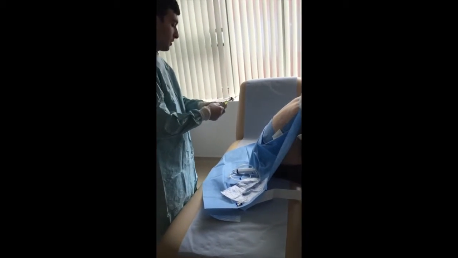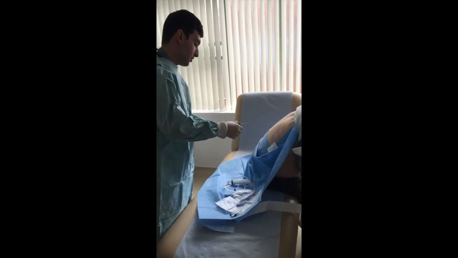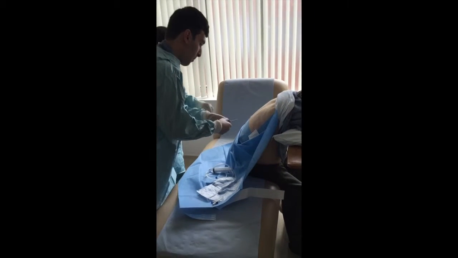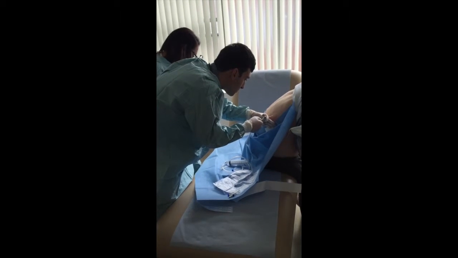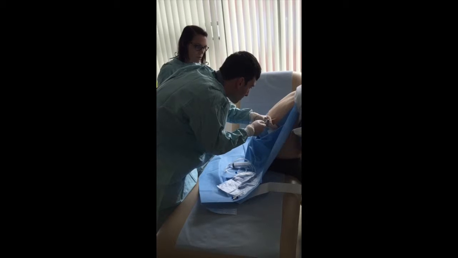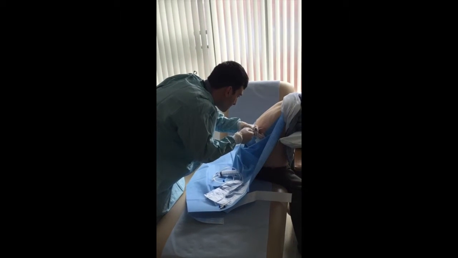Exactly the same. So just go around. We might need to get a new syringe. No, you don't need a new syringe. So again, find the point that you've gone into. Hand on the wall there, just to anchor that down.